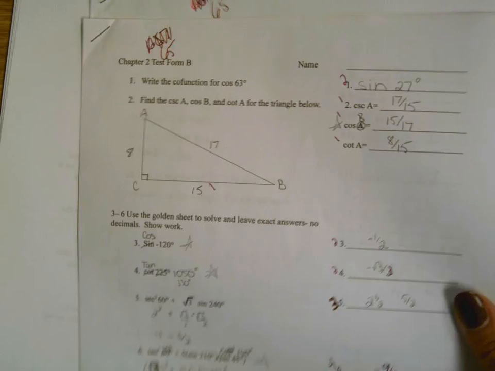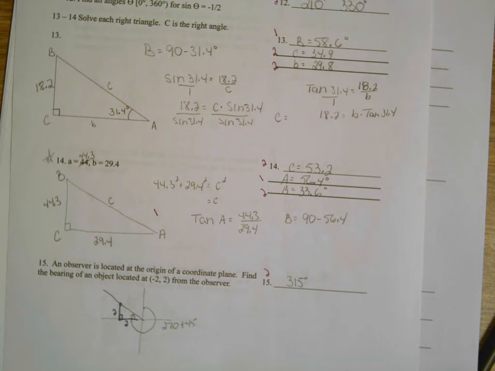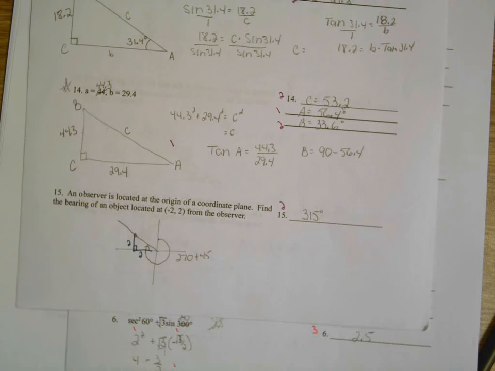Okay, questions on that test? There were two forms, so if you have a question, you've got to tell me which form. I can show you mine. Form B on 15. So were they looking for the angle measure this time? 15, yes. Okay. From north clockwise. Bearings are from the north all the way around clockwise. So you can see it down there, 15. It'd be 315 degrees.